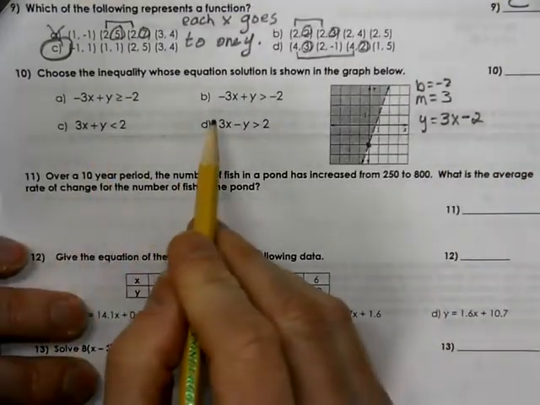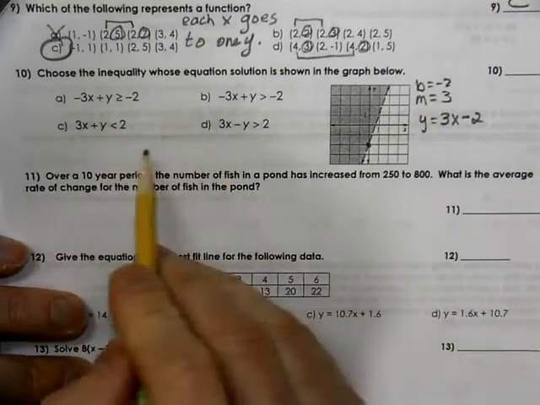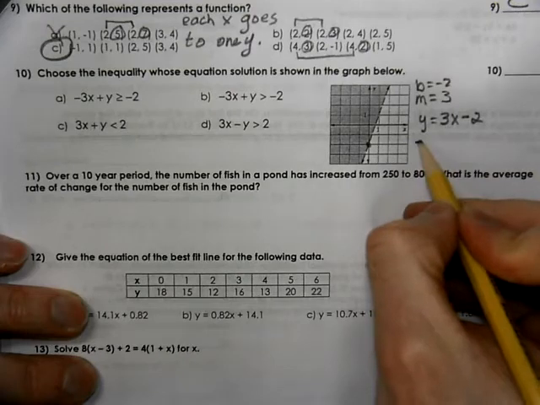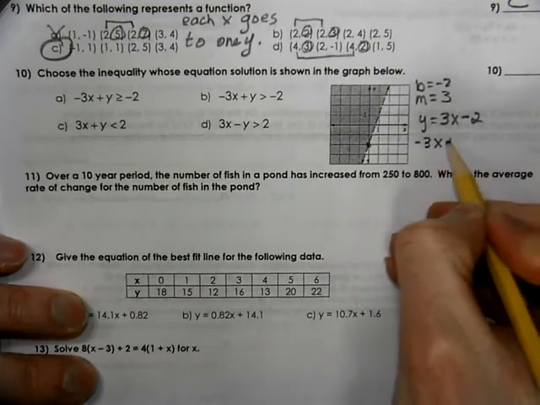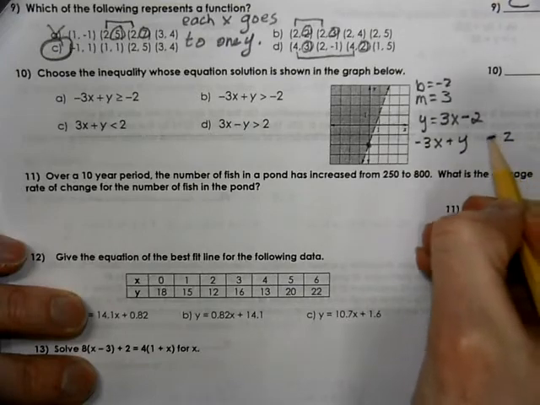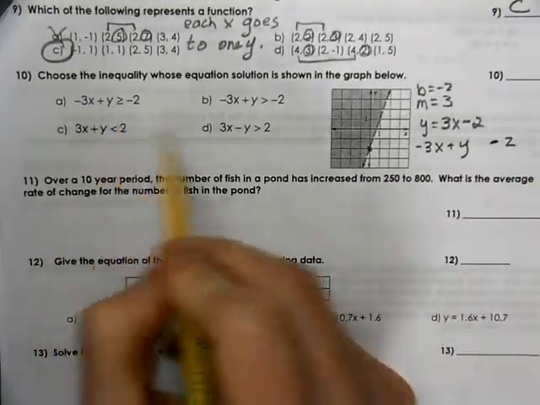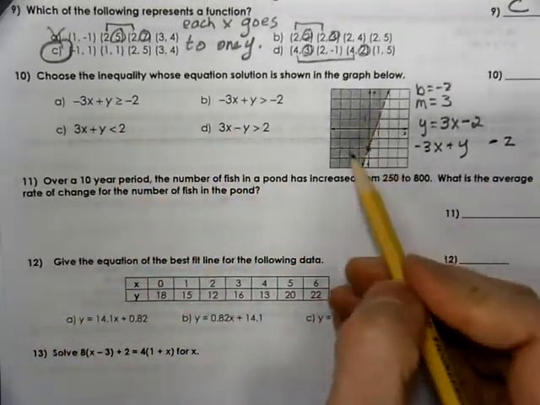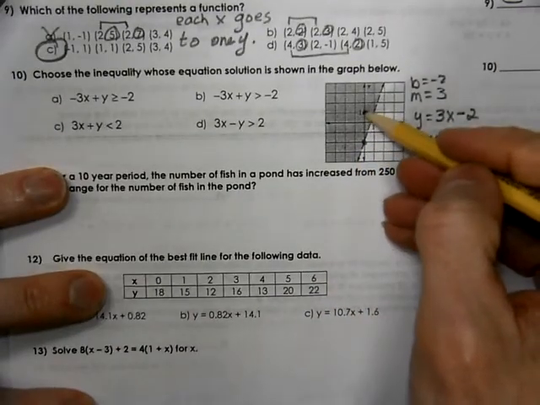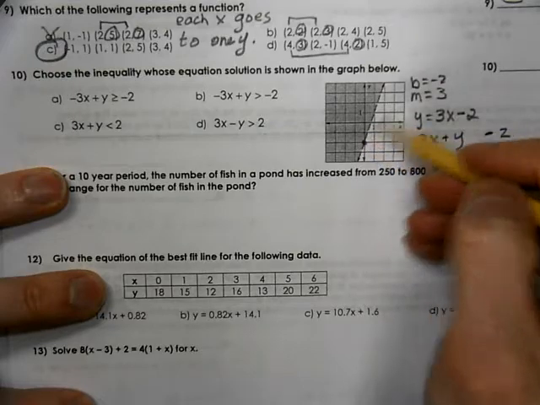But that's not the format that they have here. These are all in standard form, so they've moved the x across. So they have -3x plus y, and they have the -2 on that side. These are also inequalities because there's shading going on with the graph. Notice that they're shading above the graph here.